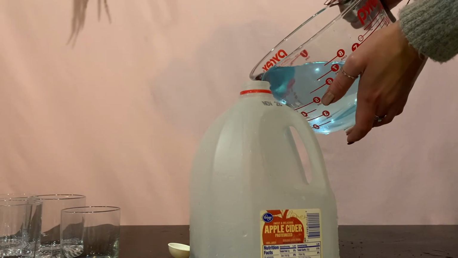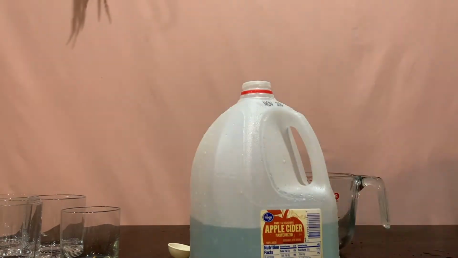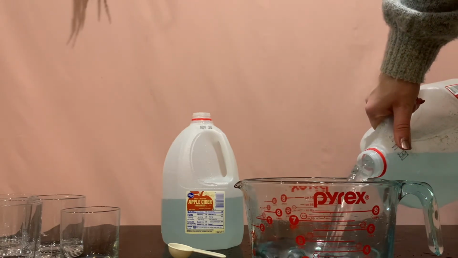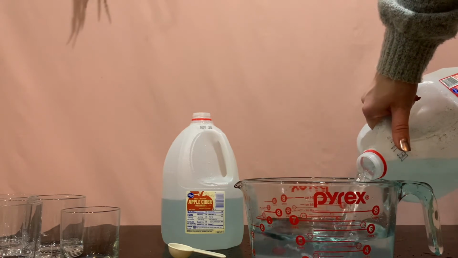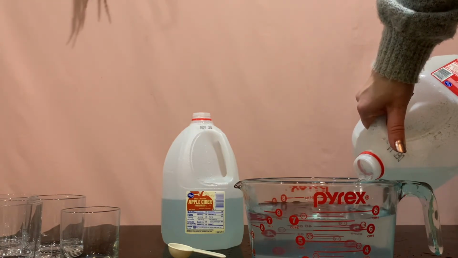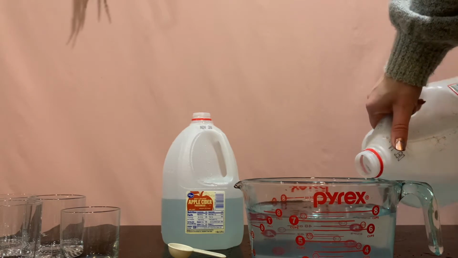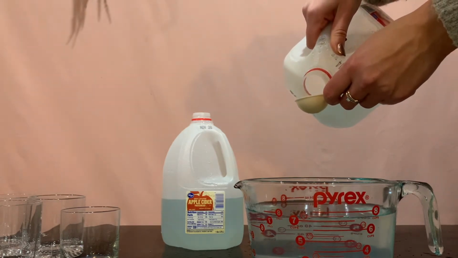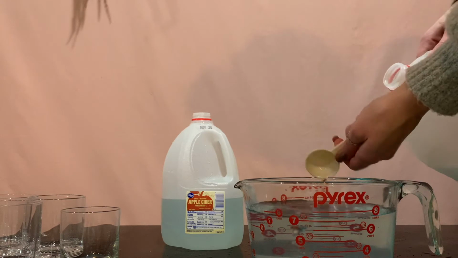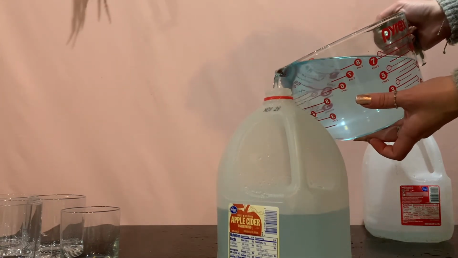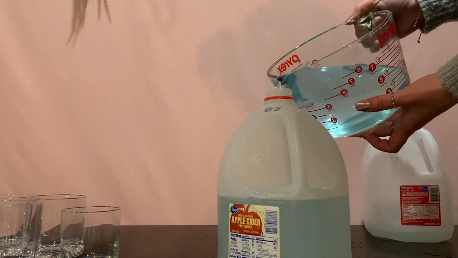Then we add this water to the empty gallon jug, and we measure out another 7.5 cups of water. Once we're done measuring out the 7.5 cups, we're going to go ahead and add another tablespoon of water. And we're going to go ahead and add it into the 7.5 cups. And then we're going to take that and add it into the gallon jug that is not so empty anymore.